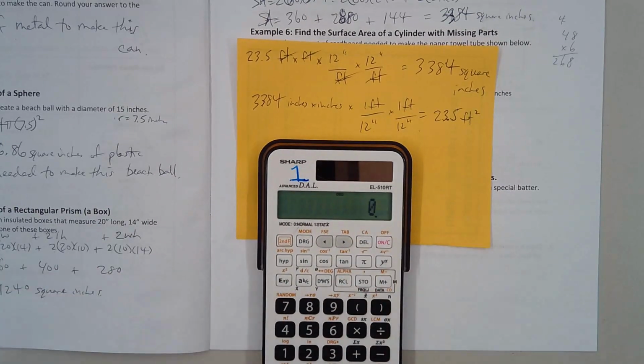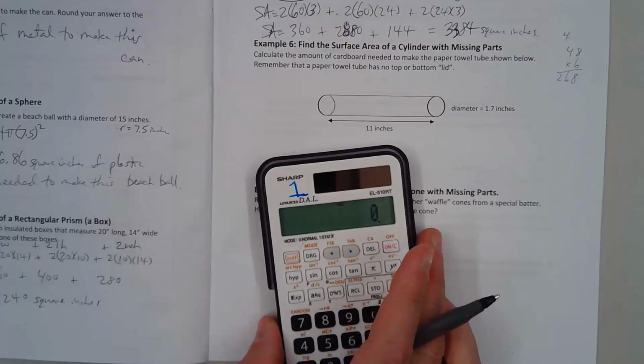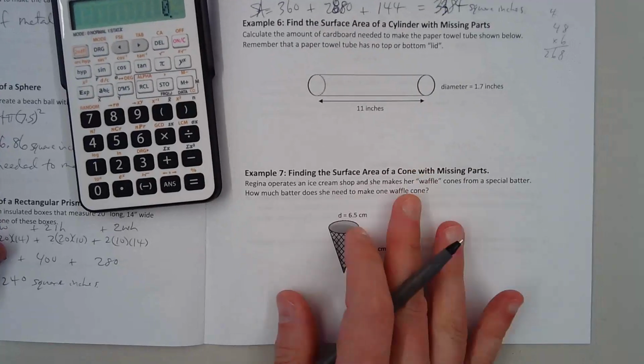So for practical purposes, if you have a calculator handy, a lot of people have cell phones now, and you need to do a quick conversion between feet and inches, you're either multiplying or dividing by 12. If it's a surface area, you'll do it twice. If it's volume, you'll be multiplying or dividing by 12 three times. Practical skill.